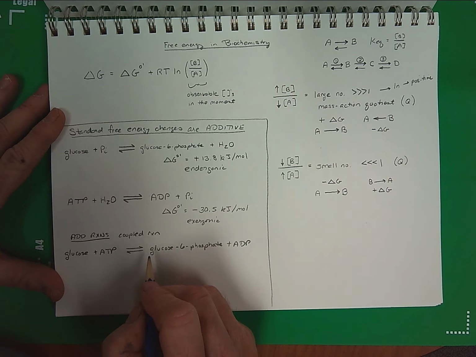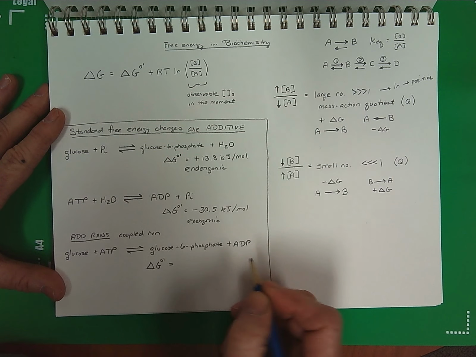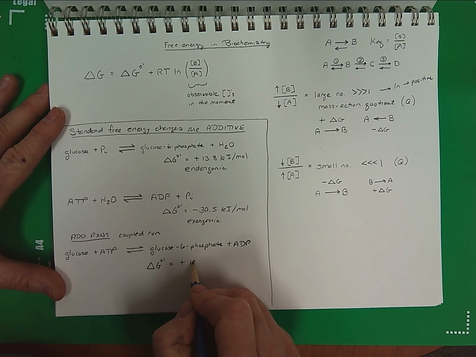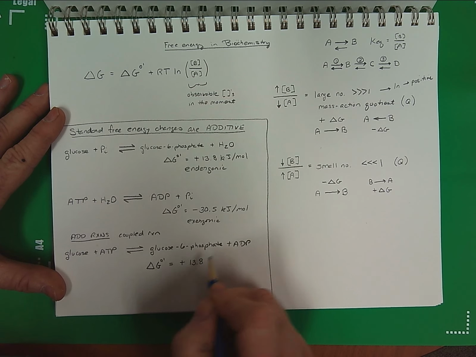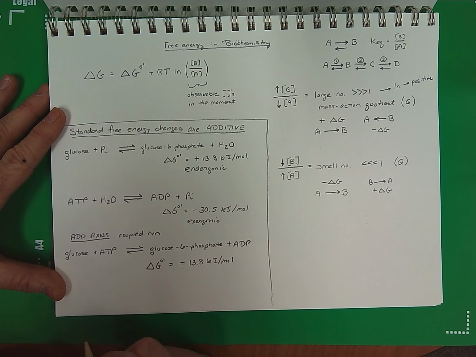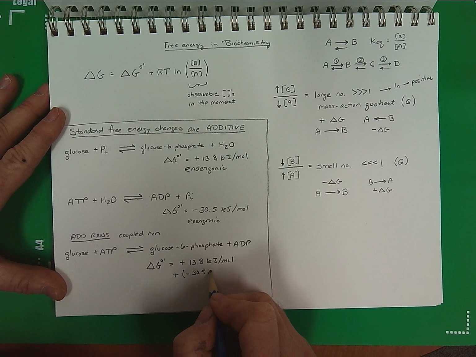So what do we do with this reaction? We can calculate the delta G0 of this reaction by taking our positive 13.8 kilojoules per mole, and because it's additive, we are going to add now our negative 30.5 kilojoules per mole.